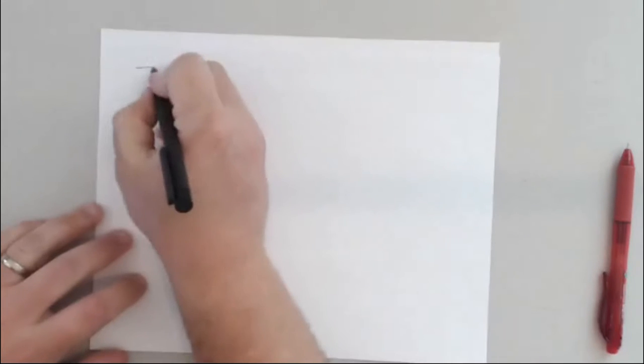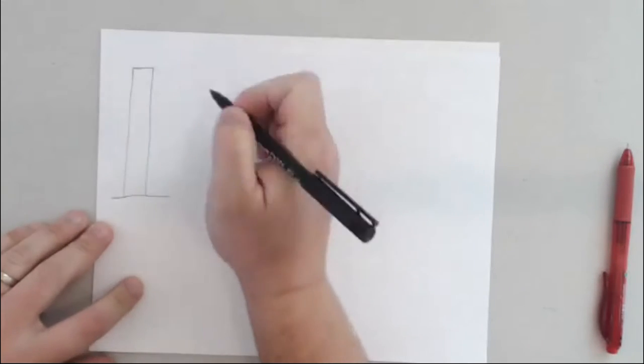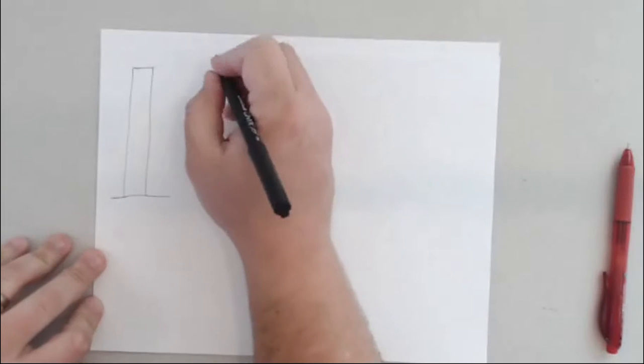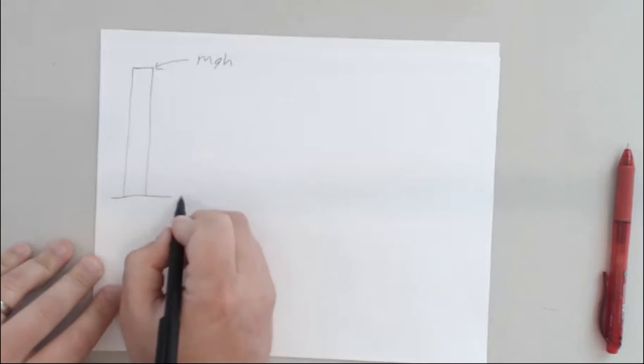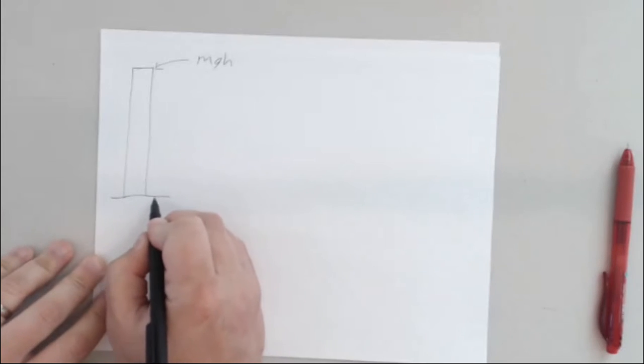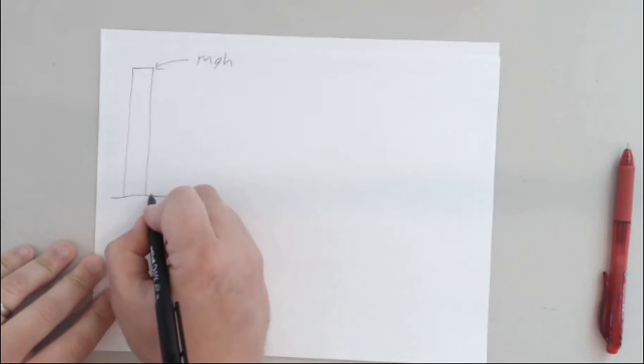And I'll just give the quick sketch here, right? So here's your skyscraper. Up here, what kind of energy do you have? Potential, right? So that's assuming we put H, the zero of potential energy, at the bottom, which makes sense. Okay, what kind of energy do you have down here?